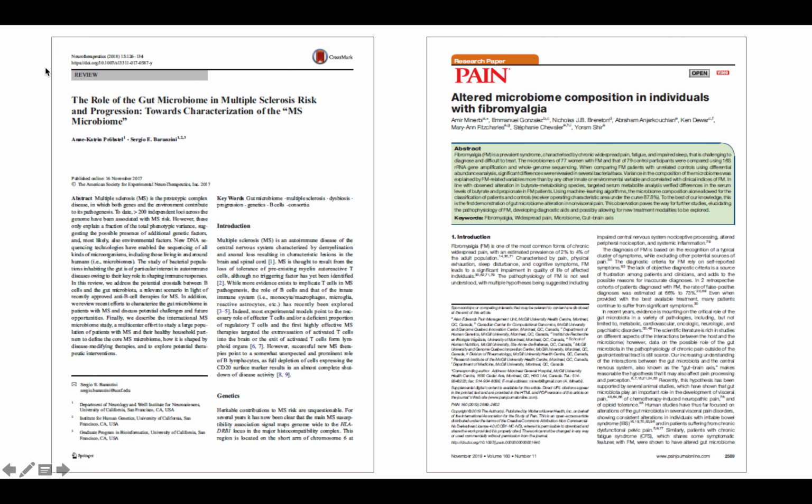There have been studies about the gut microbiome, and they are able to see that people that have multiple sclerosis have a certain characteristic microbiome, and they're trying to see what effect that has on the disease, or does the disease affect the microbiome in the gut.